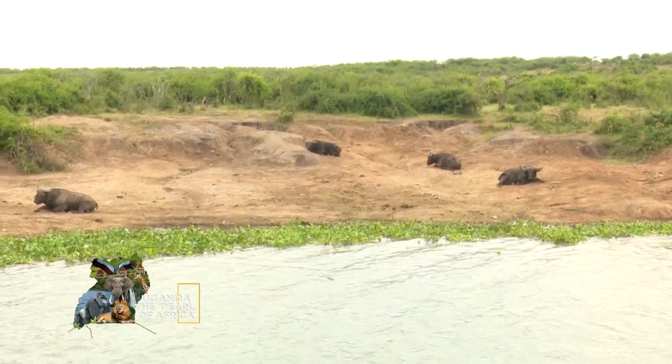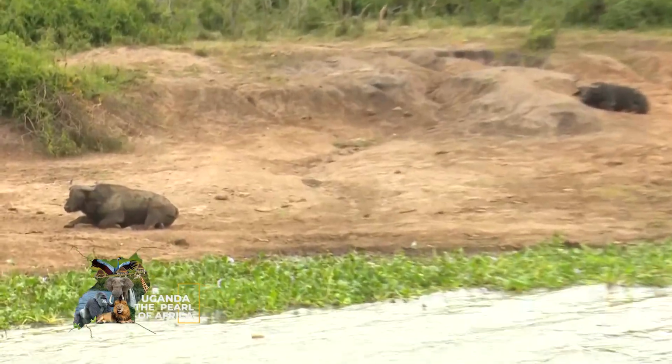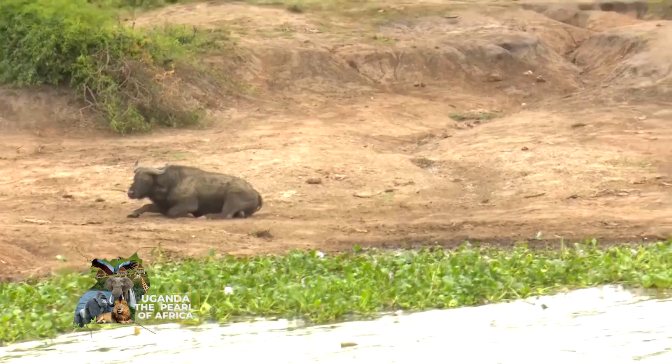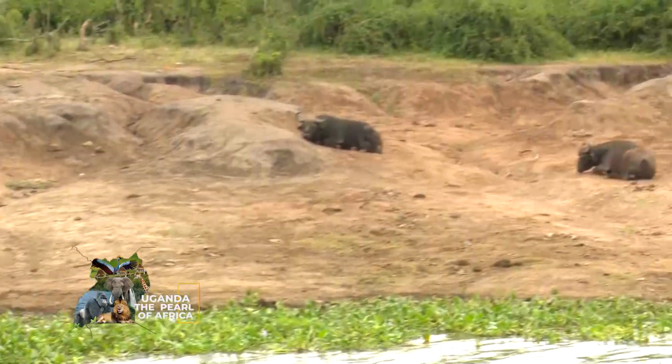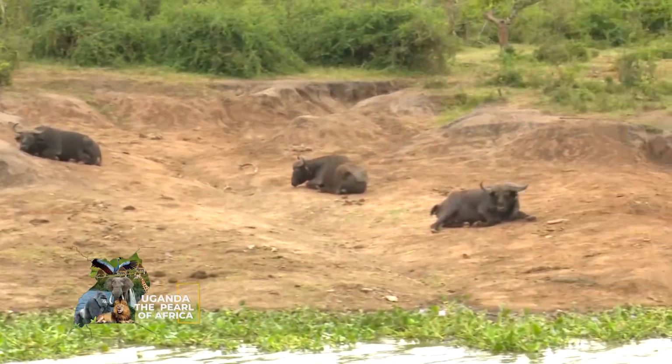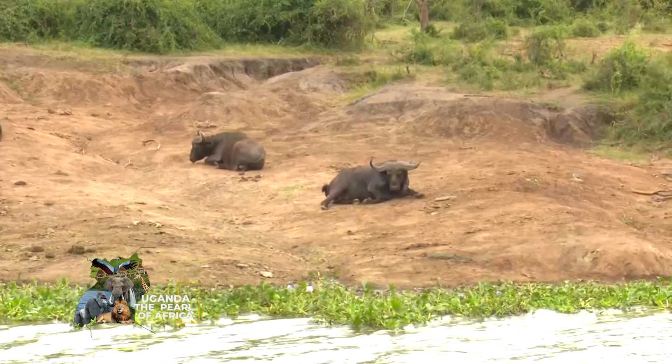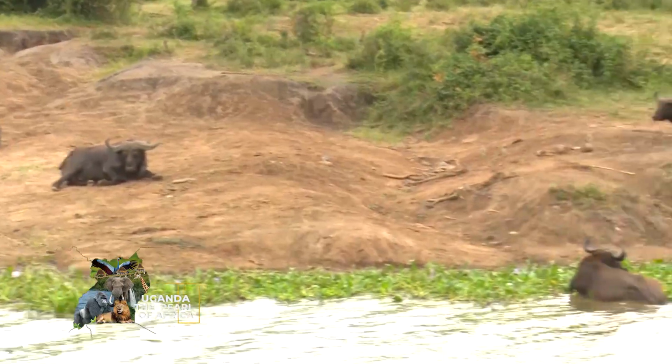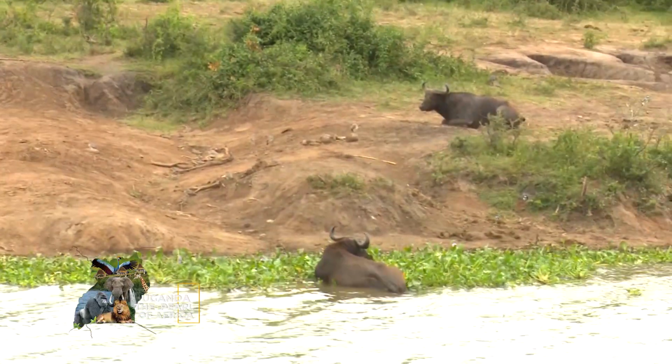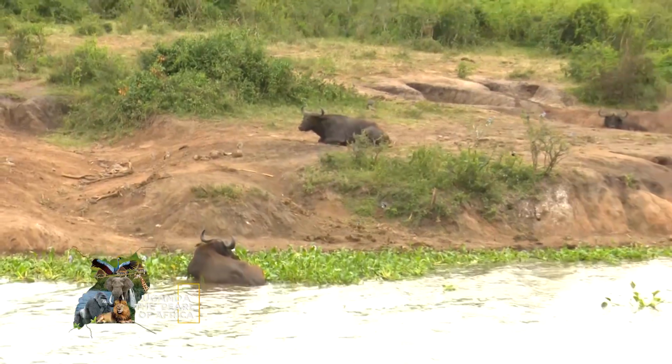In buffaloes, in a herd, you find females, what we call the matriarchs, are the leaders. At times when males age, they also need security.